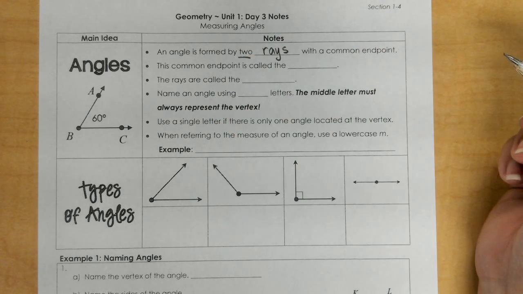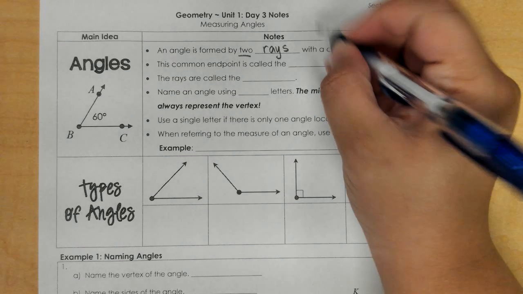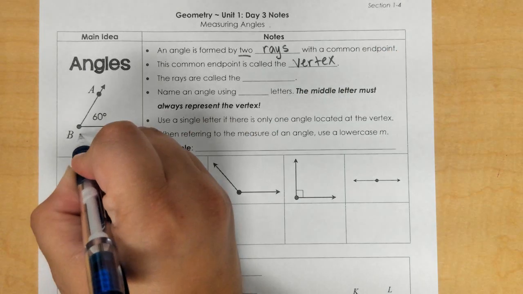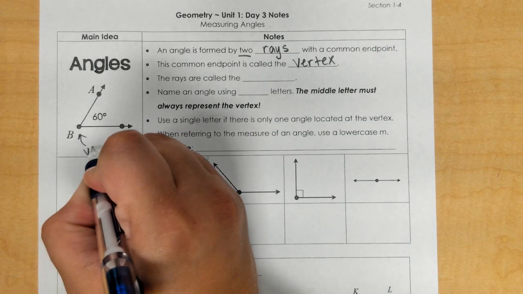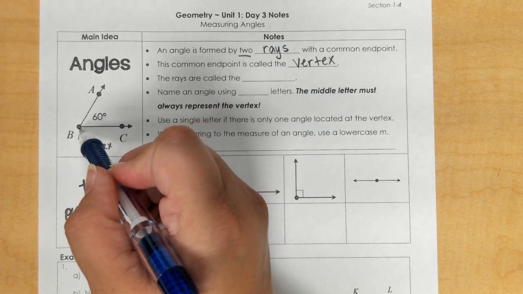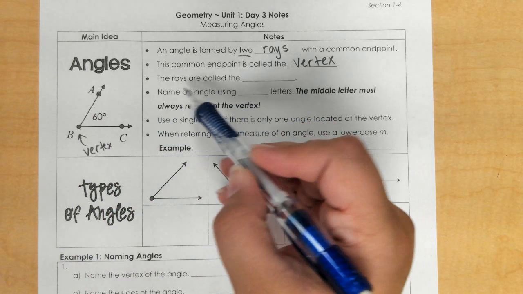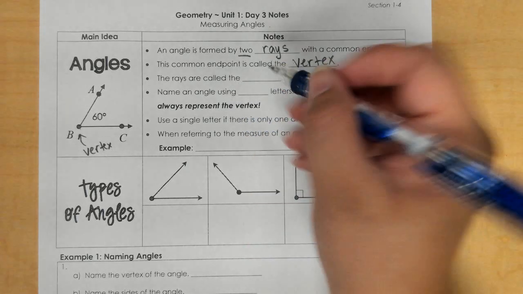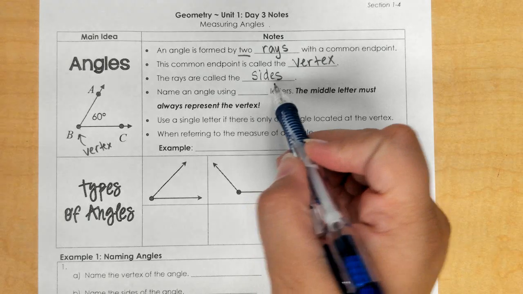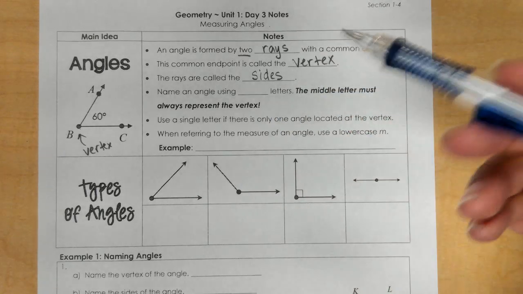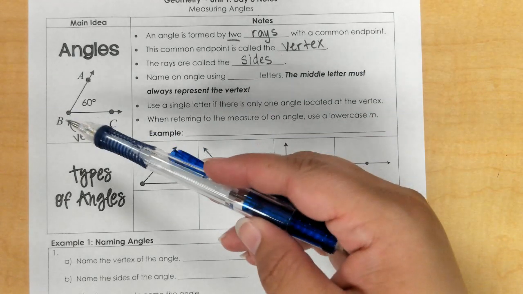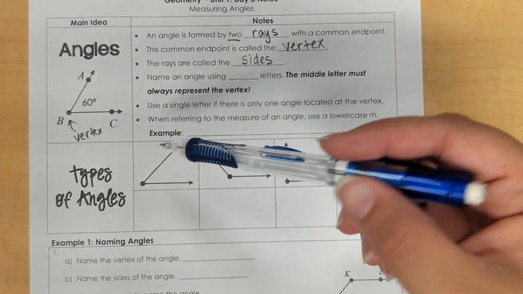with a common endpoint. The common endpoint is called the vertex. Okay, so like right here, point B, that's your vertex. And we have ray BA and ray BC. The rays are called the sides. And then in different things that we do, even down here at the bottom, they'll ask you to name the sides of an angle. So you would say ray BA, ray BC.